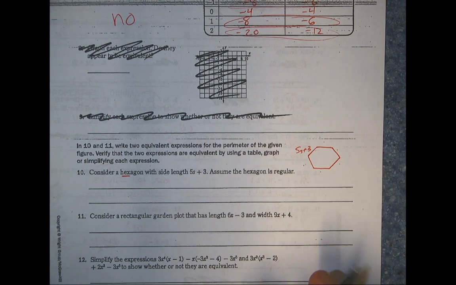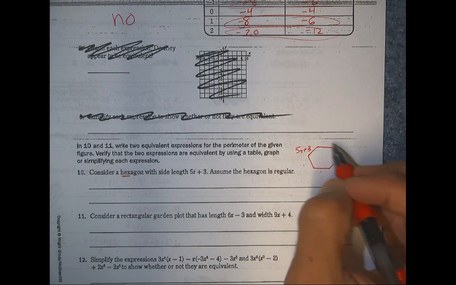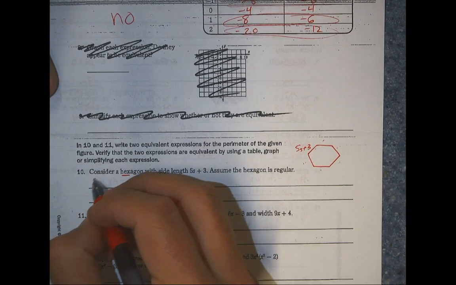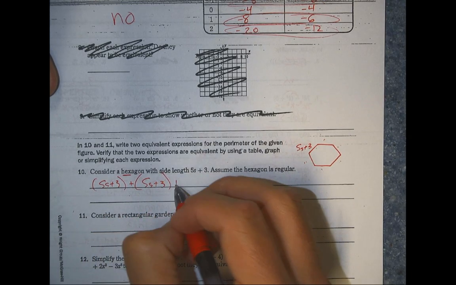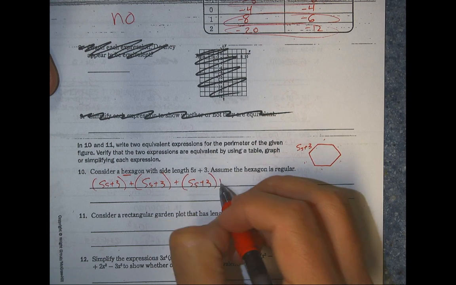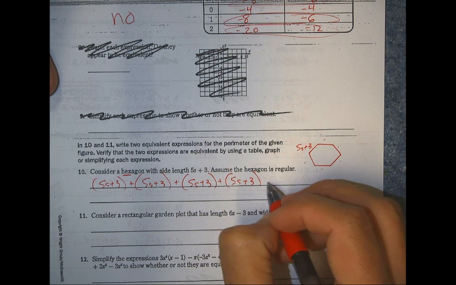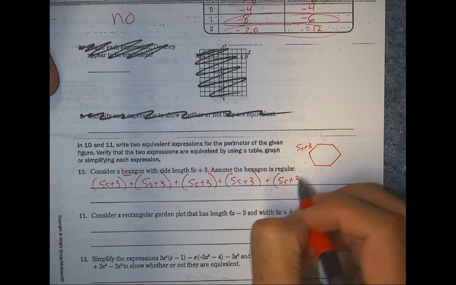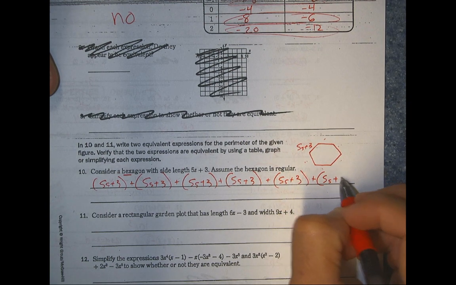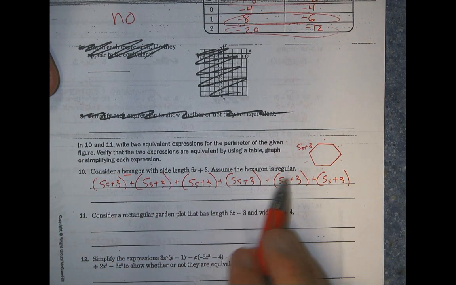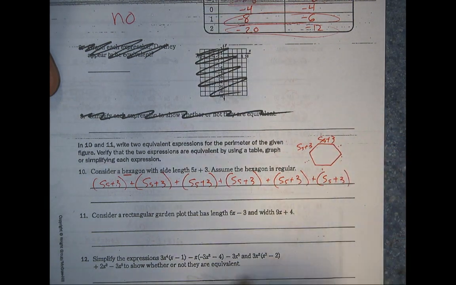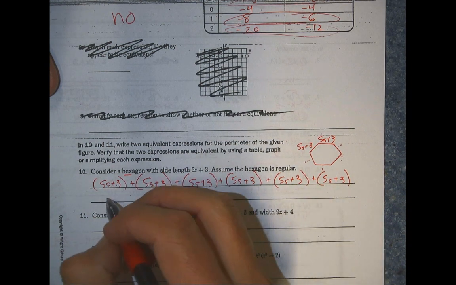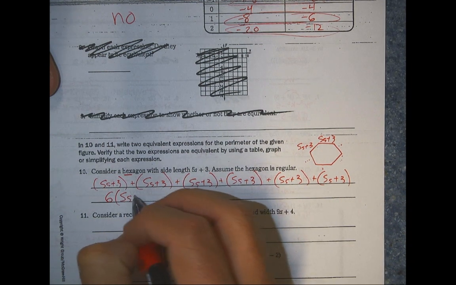Okay, and what we're going to do is write one of them as adding them all up, so 6 of them. So you're going to have 5s plus 3 plus 5s plus 3 plus 5s plus 3, 6 times. That's the first expression, and that's the long way, but that shows you're adding up all of your sides, 1, 2, 3, 4, 5, 6, because all of these are 5s plus 3. You could write them all the way around. But instead of adding it 6 times, you could just multiply it by 6. And it looks like this.